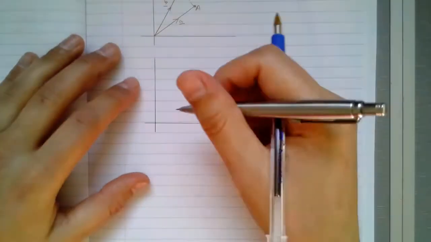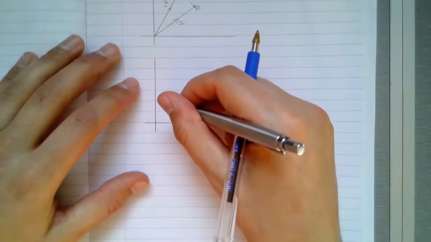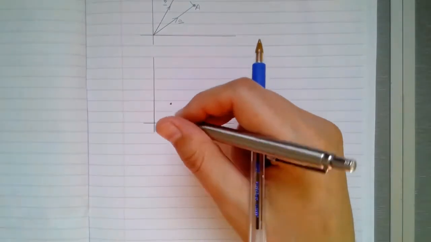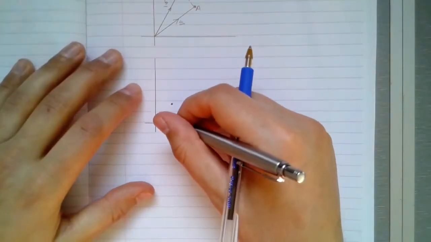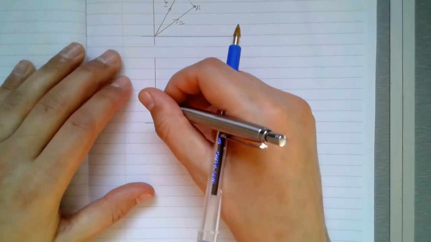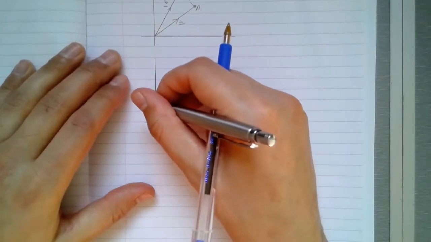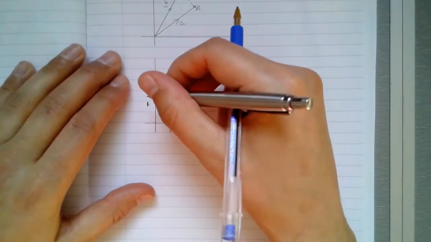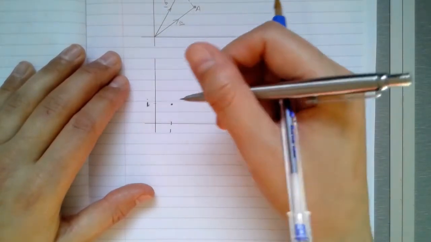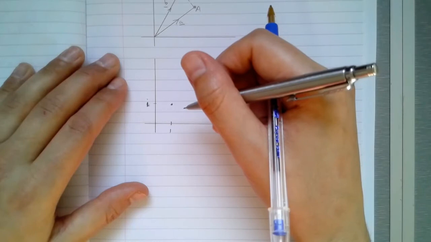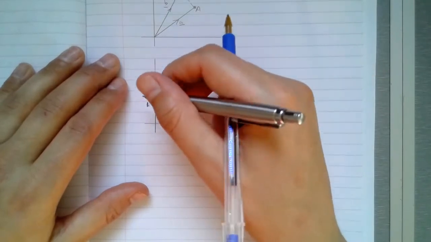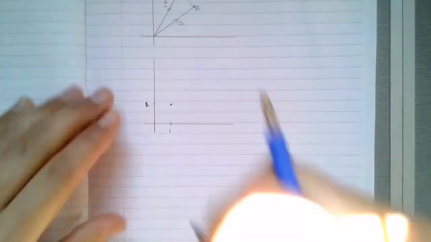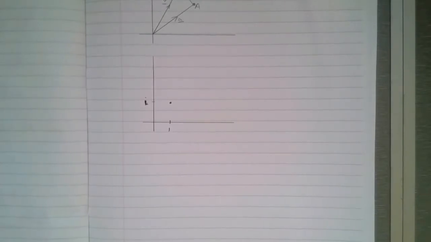So let's say here's 1 plus i. I'm not sure what the convention is now. I think it's probably i, 2i, 3i. It is actually. Okay, so that's 1 and i.